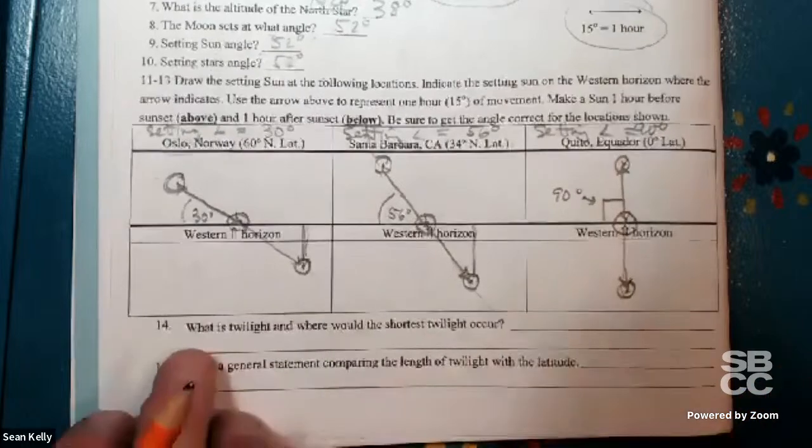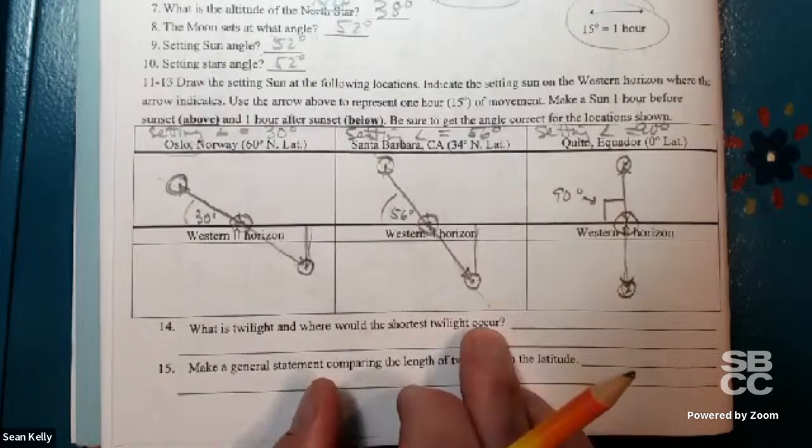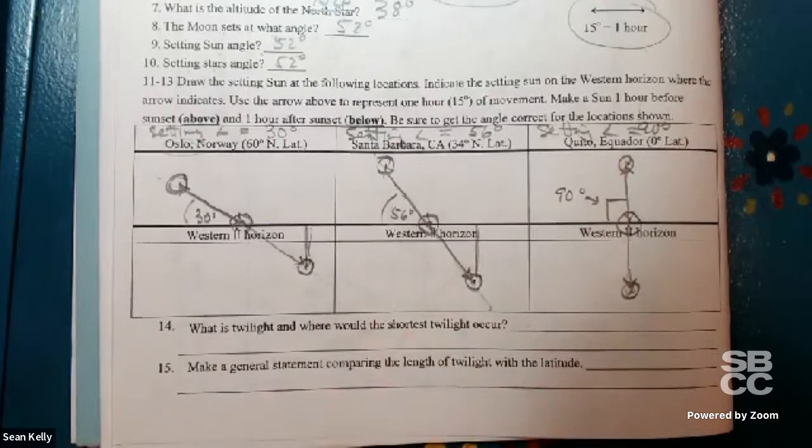Okay, so what is twilight and where would the shortest twilight occur? Try to answer that question, and then I'm going to tell you the right answer and make sure you have the right answer when we're done. What is twilight in your own words? And where would twilight be the shortest? Where would the shortest twilight occur?